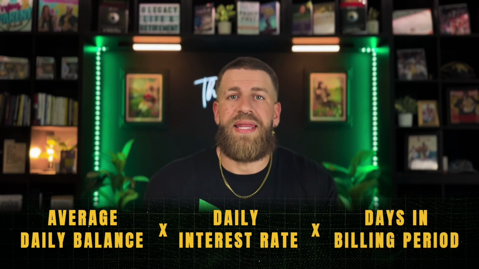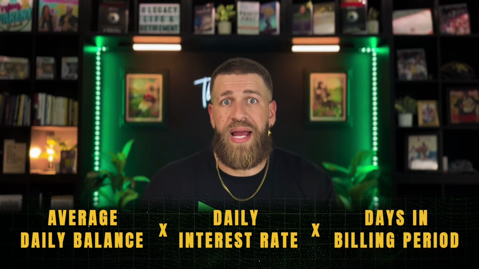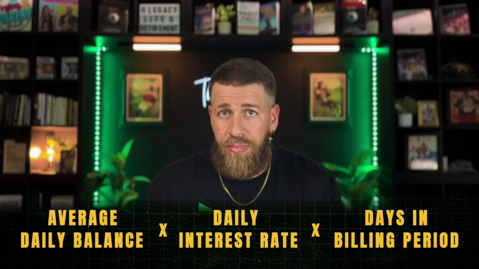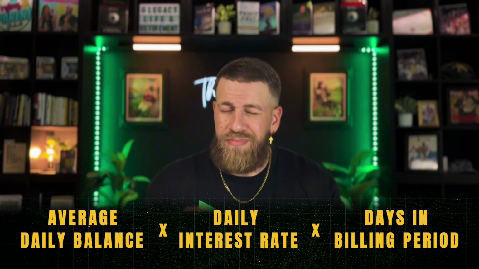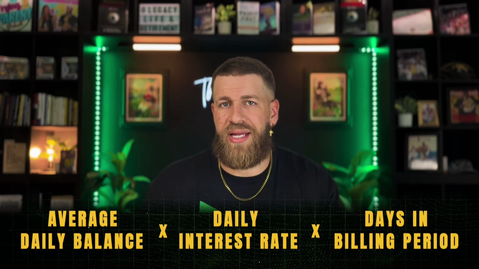Just note that depending on whether your issuer compounds interest daily or monthly, your actual interest charge might differ slightly from this calculated amount. All right, guys, so you figured out how much you're paying in interest, which is probably why you're starting to sweat. Obviously, your next logical question might be, well, Shawn, how can I pay less?